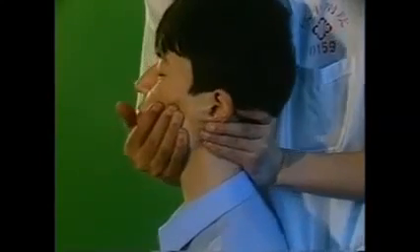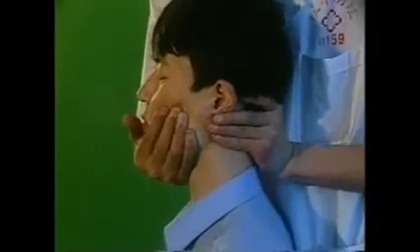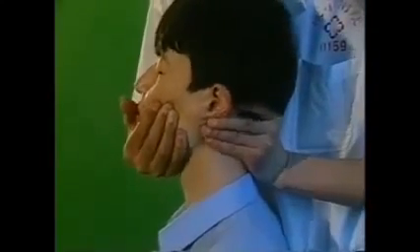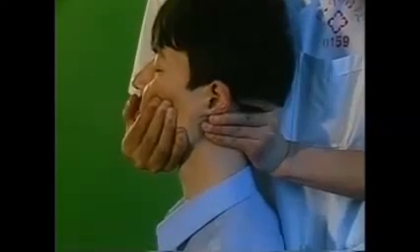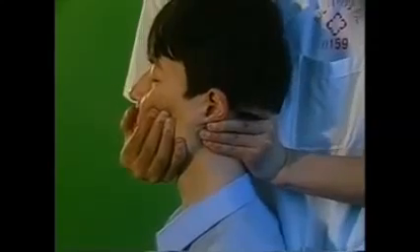H. Stretch the neck. Stand next to the patient and place one hand on the lower jaw and the other hand on the occiput. Gently stretch the neck forward and backward. The movement should be slow and relaxed, and shaking and manipulation methods should not be used.